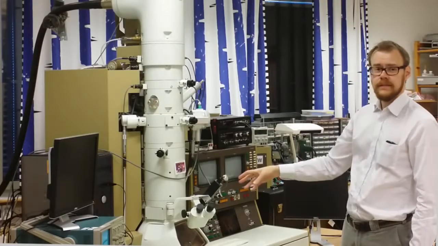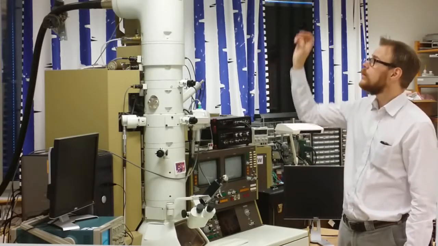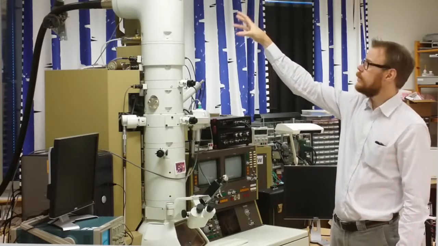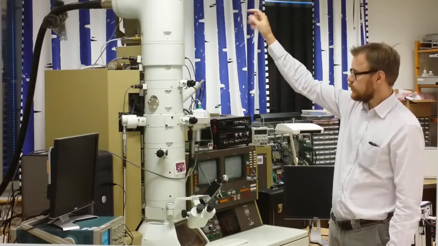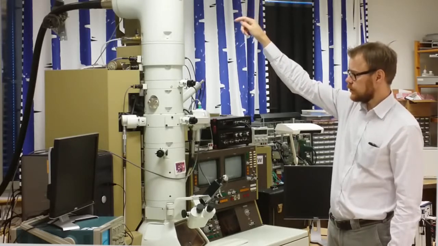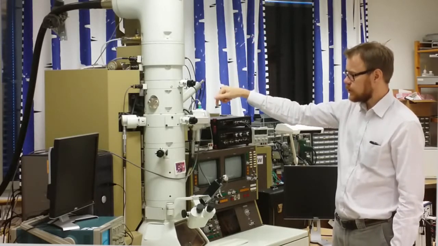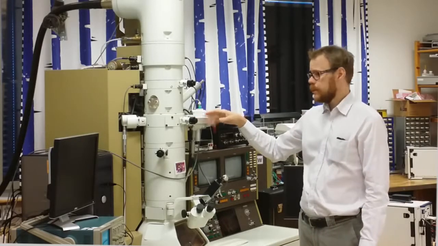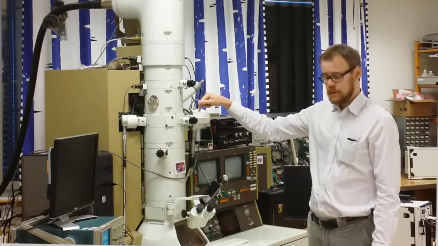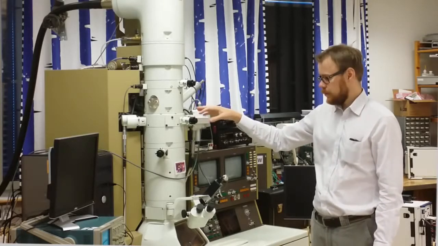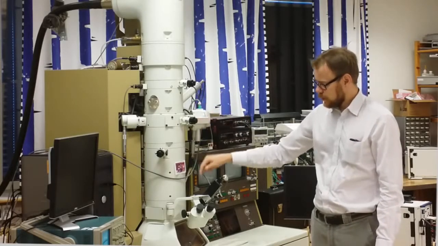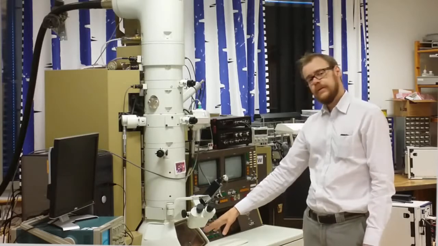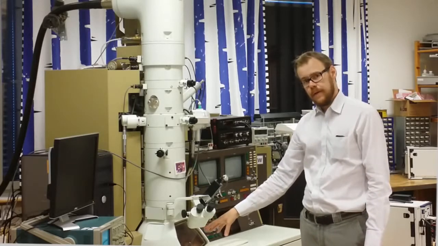This column contains vacuum, and on the top here we have an electron source. This electron source shoots electrons straight through inside this column. And at the midsection here we put in our sample. The electrons pass through the sample and interact with the sample. Thereby they continue downwards the column and hit a fluorescent screen at the bottom here.